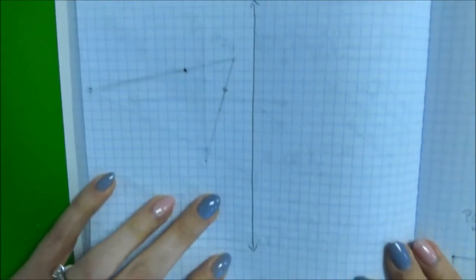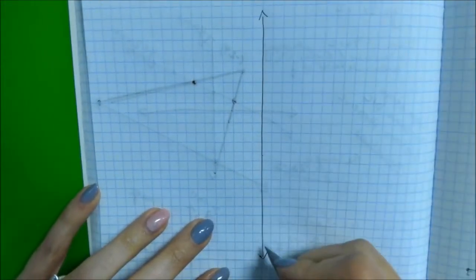So I'm making my graph here kind of big because I got to go all the way up to 18. 2, 4.